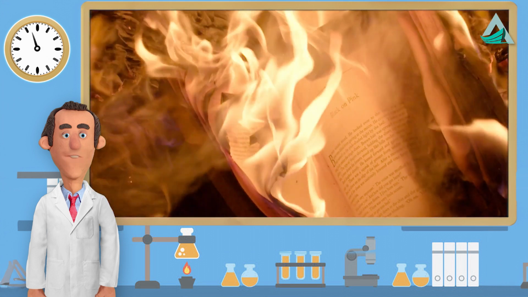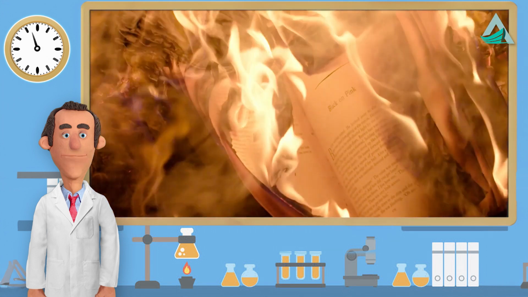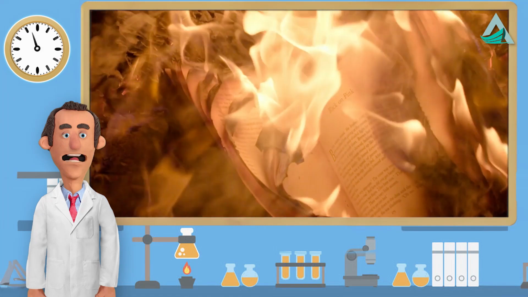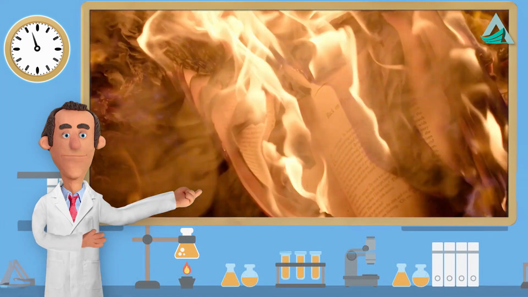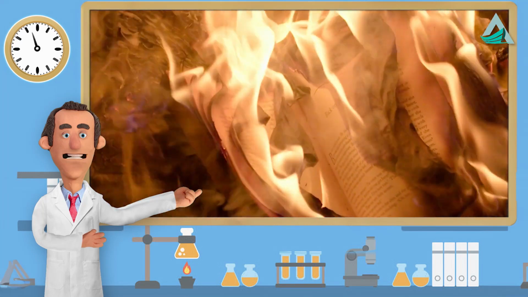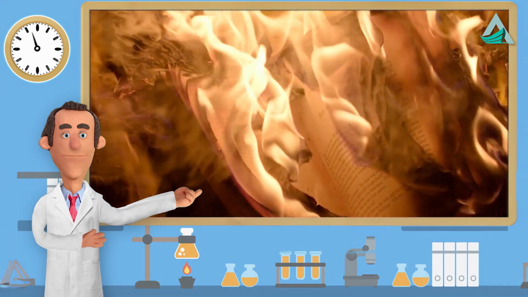When a piece of paper or wood catches fire and burns, it undergoes an irreversible change. The original material is converted into ash, smoke, and gases and cannot be transformed back into paper or wood.